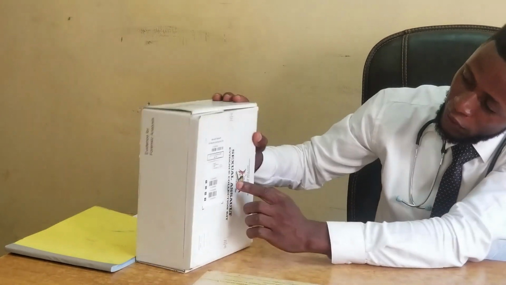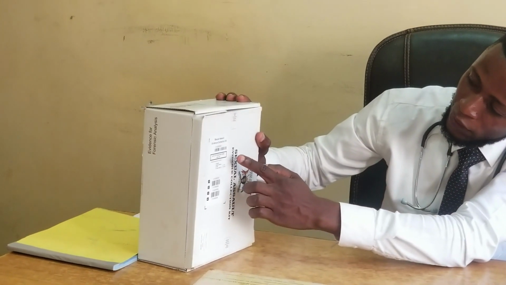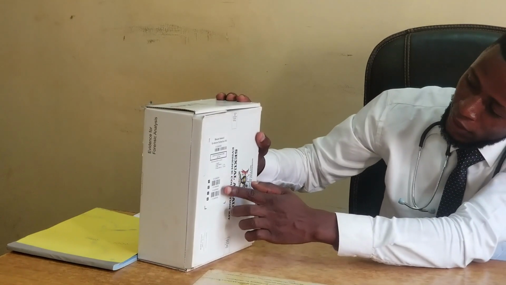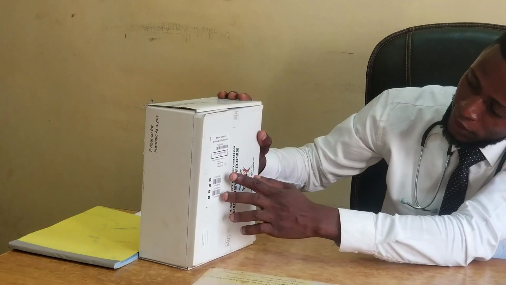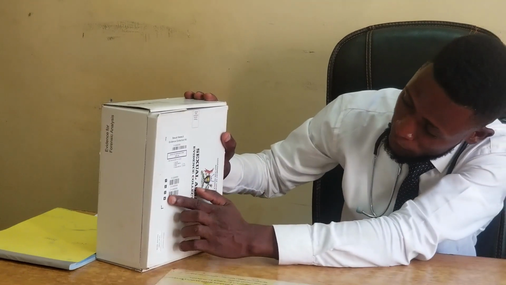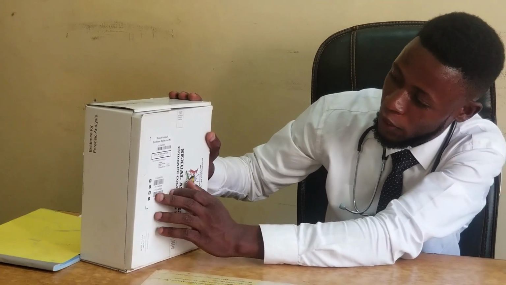It has a serial number, and the date it was manufactured. Then it always comes with a seal and a serial number. In case you don't see this serial number, please don't take it. Then the expiry date. A kit without a serial number is invalid.